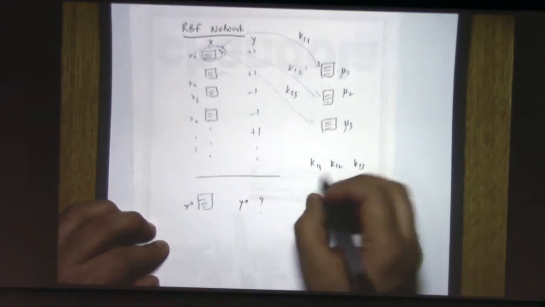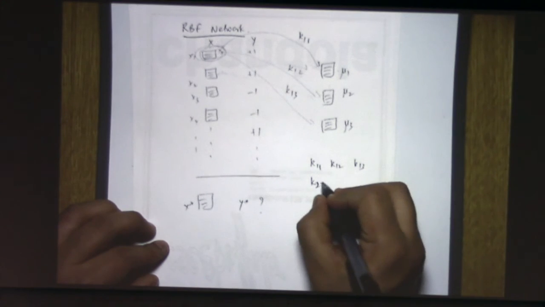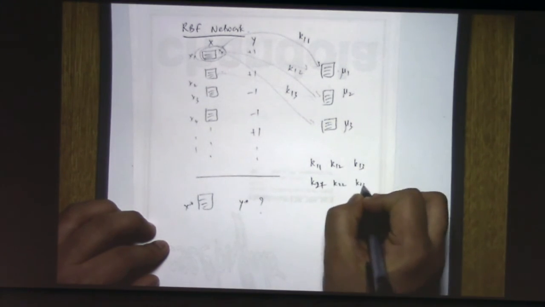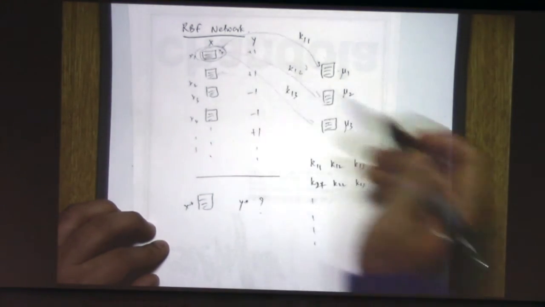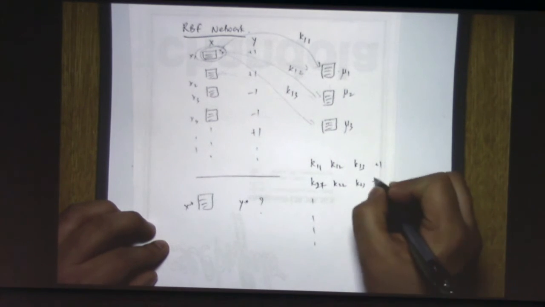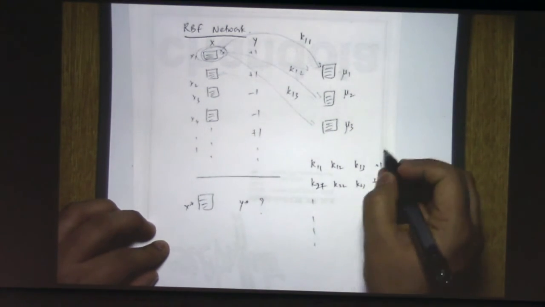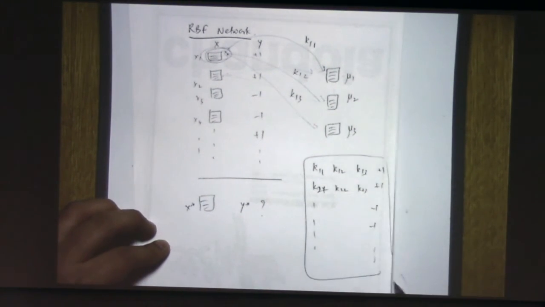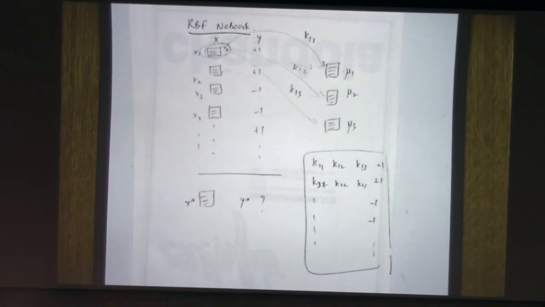For the second one, you will have k21, k22, k23, and so on. And you can maintain the labels here. So now this is your new data, and then you can do your logistic regression to learn the boundary, all right? Any other questions? All right.